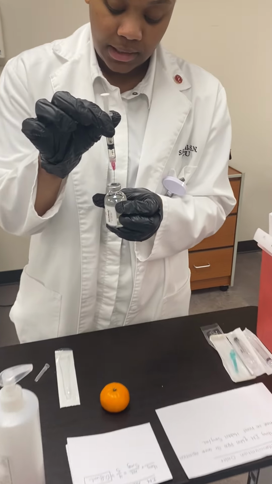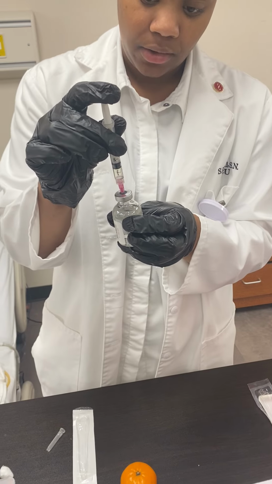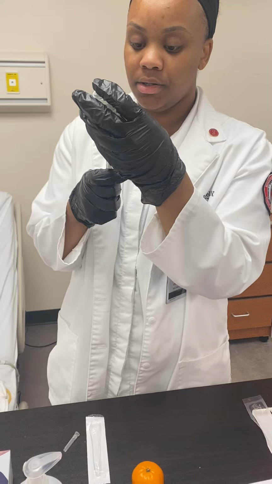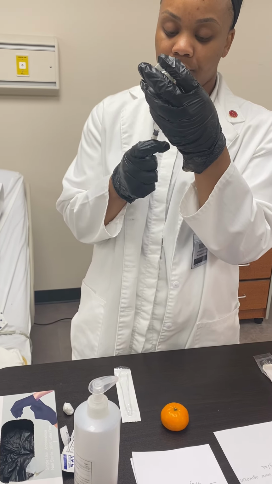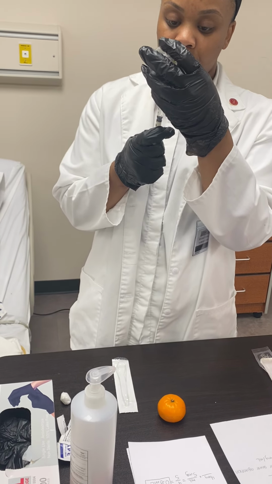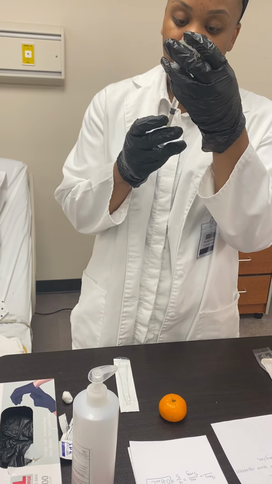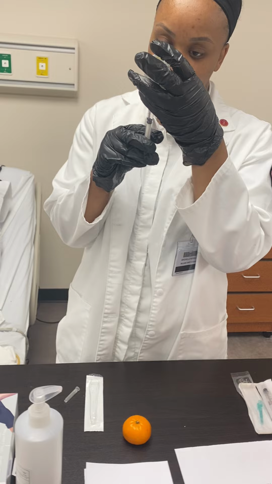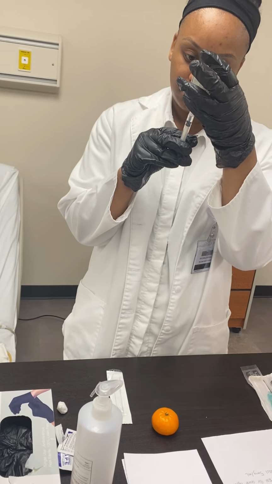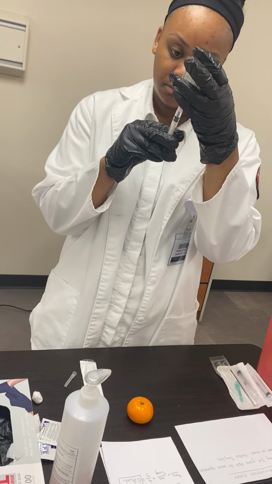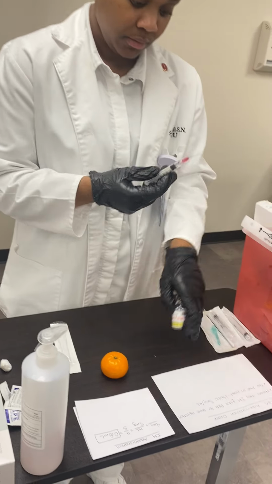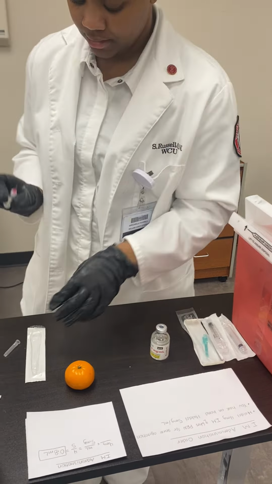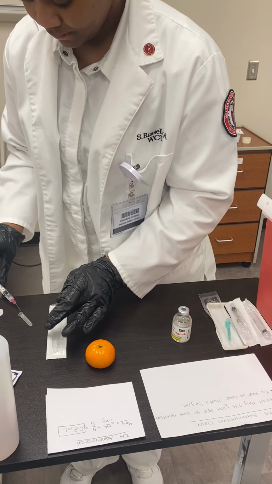Going to go ahead and inject that into the vial, inject the air. Then I will pull up 0.8 mils of Haldol. Trying best as possible to make sure I don't have any air bubbles. Okay, so I have 0.8 mils of Haldol.